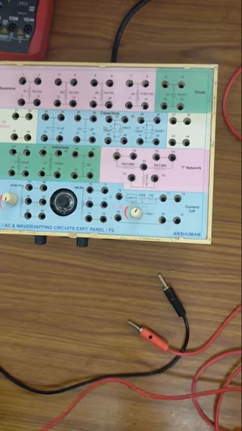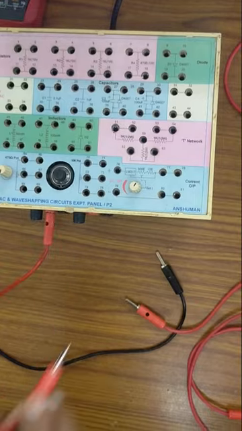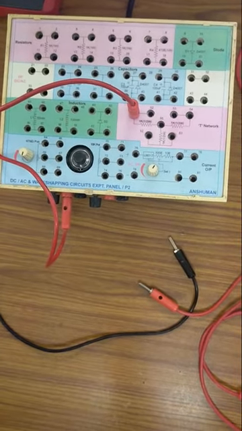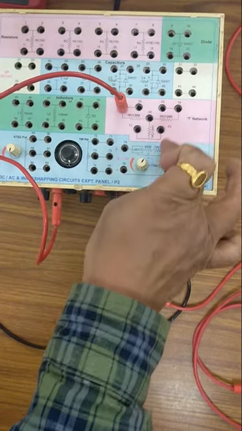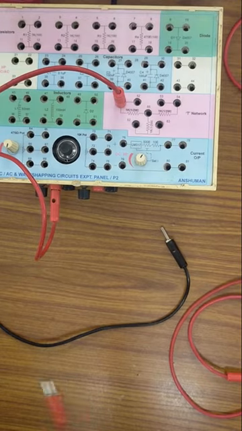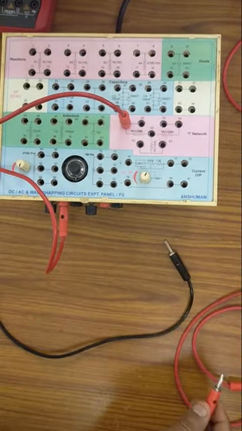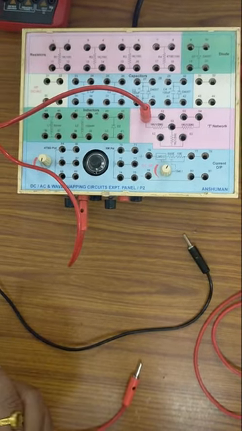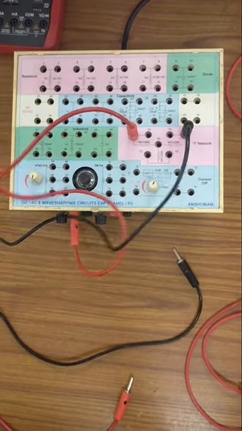So for the T network, we will say the first positive end is connected to one end. Next will be the T point. These three resistances are internally connected. Next will be another 1K. This 1K is connected to positive of the ammeter.